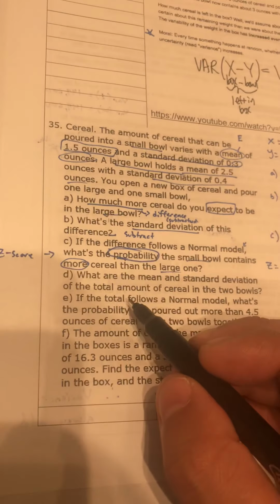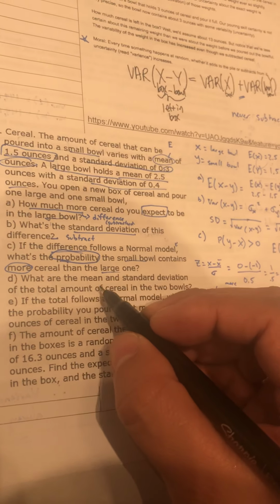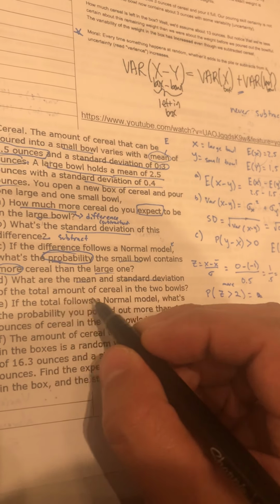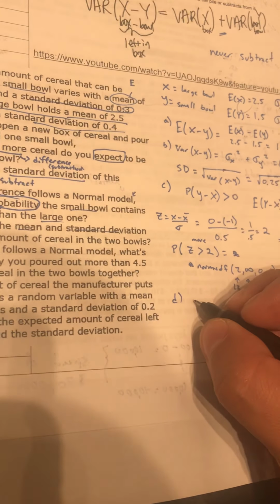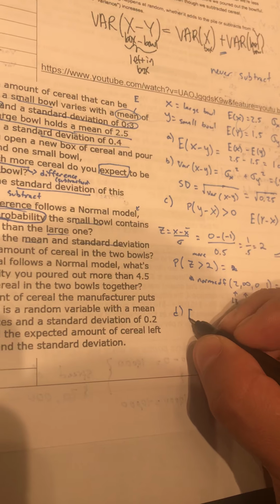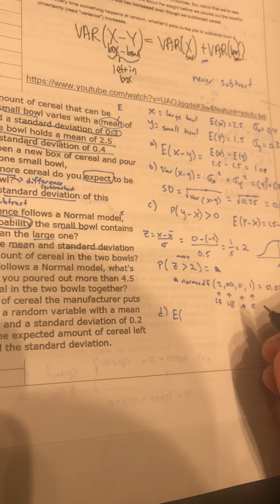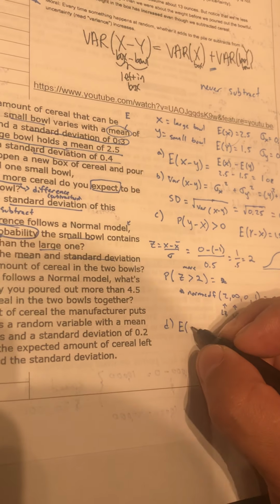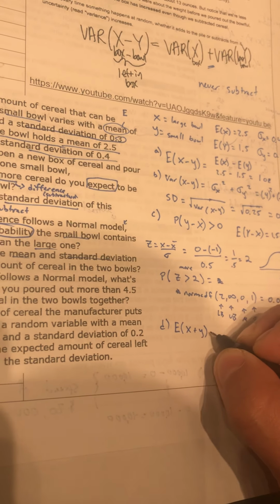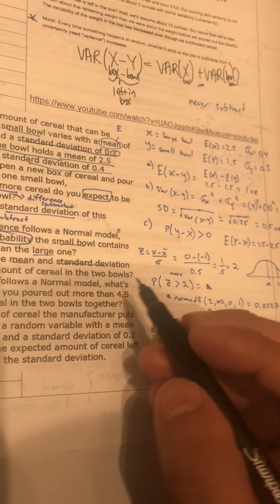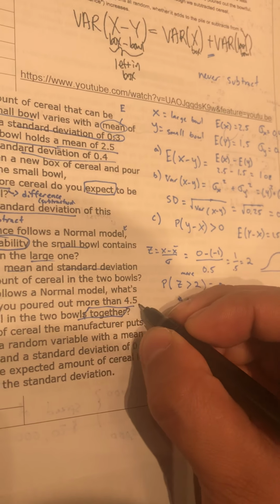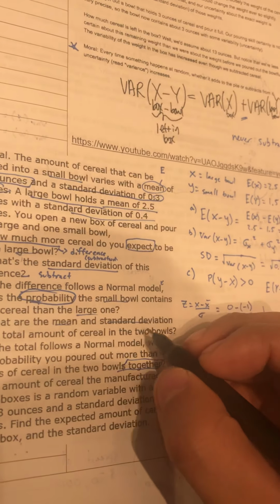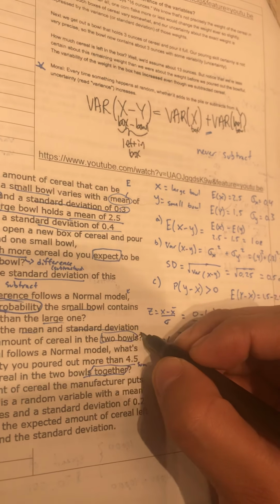D. Oh man, we're barely halfway. All right, let's see D. So what are the mean and standard deviation of the total amount of cereal in the 2 bowls? Okay, so the mean and the standard deviation, right? So we're adding. So the expected mean of your x plus y, of the 2 bowls together, combined together, that is the sum. Oh wait, total of 2. That's a sum.